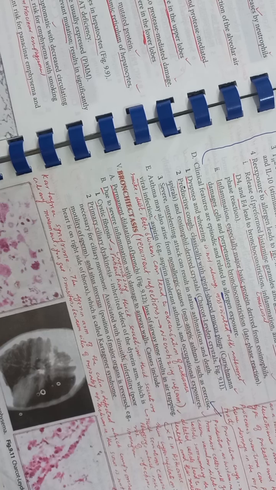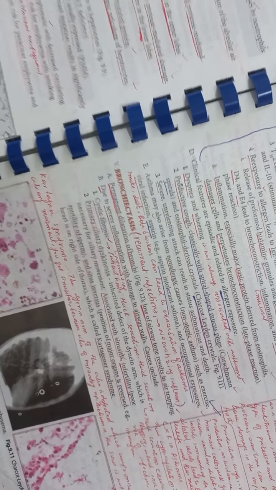And as far as atopic asthma goes, there are some very rare cases in which atopicity can develop later in life also, but almost all the time atopicity develops in childhood. So that's what you have to remember.